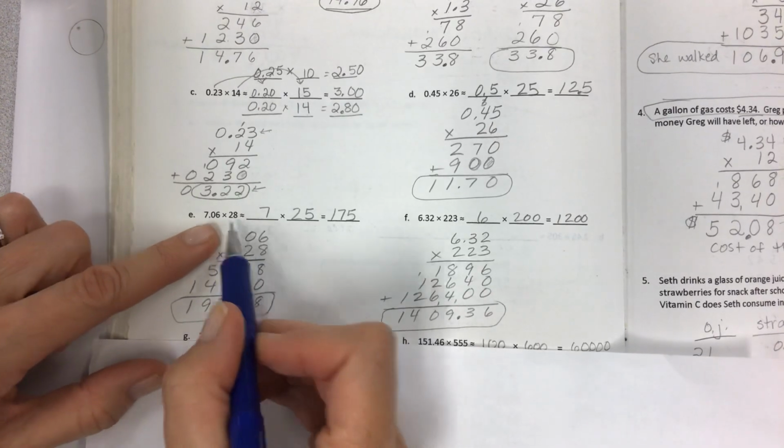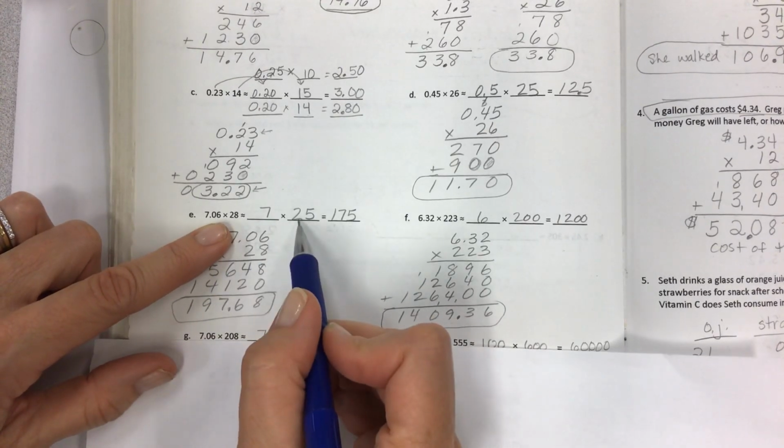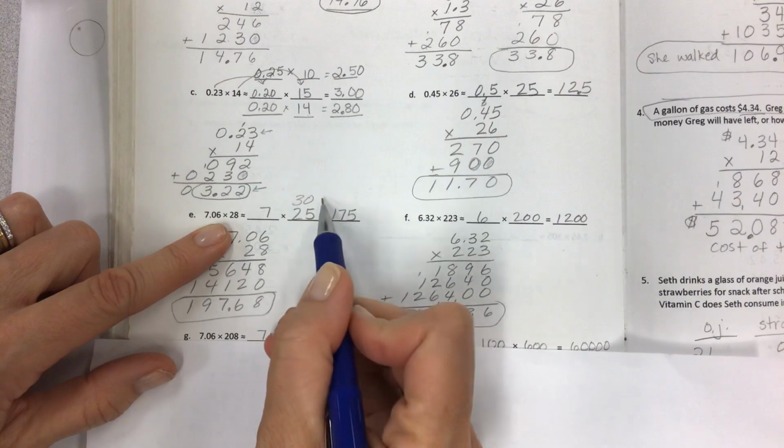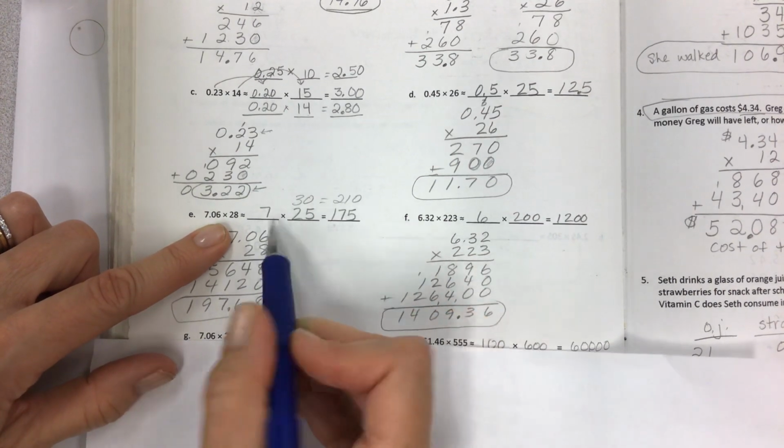7, just drop that right off, times, you could go to 30 very easily. That would be just fine.